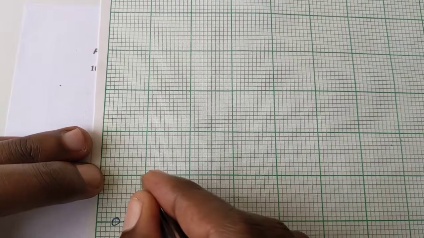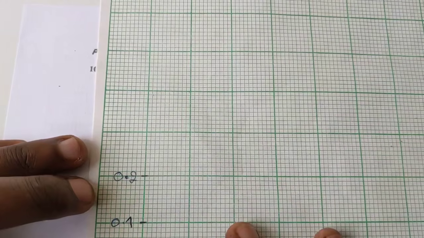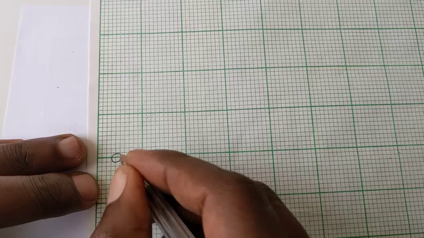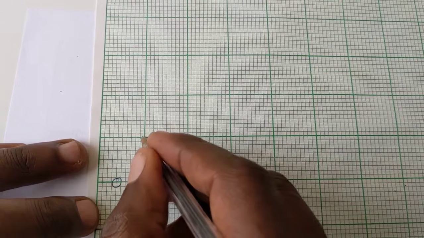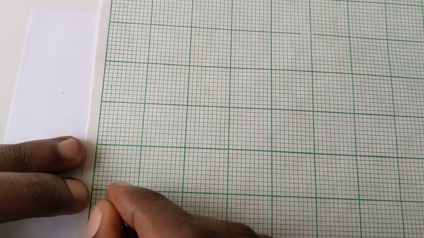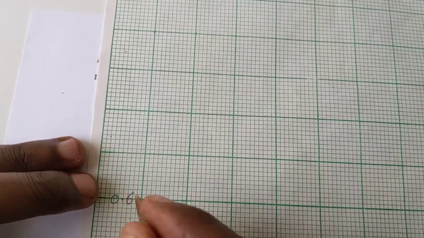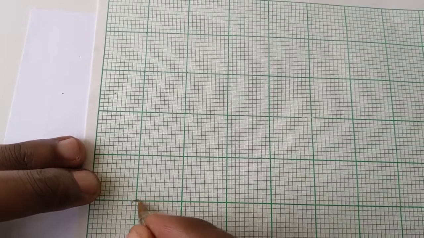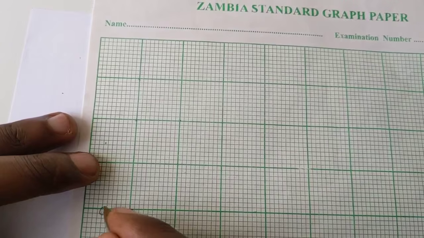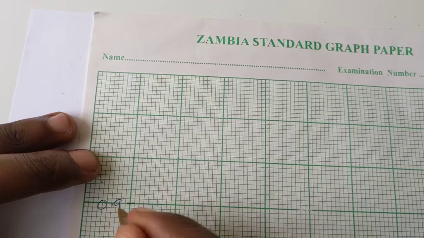Then here it is 0.2. I hope you are able to see. Here it is 0.3, here it is 0.4, here it is 0.5, 0.6, 0.7, 0.8, 0.9.